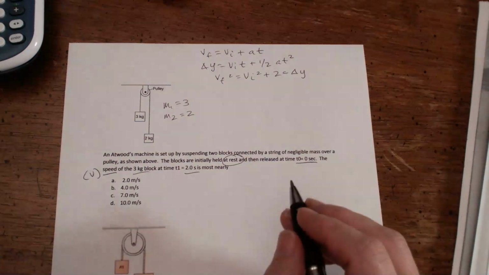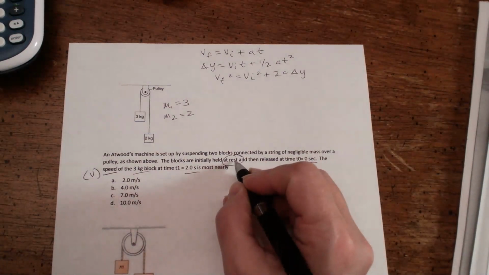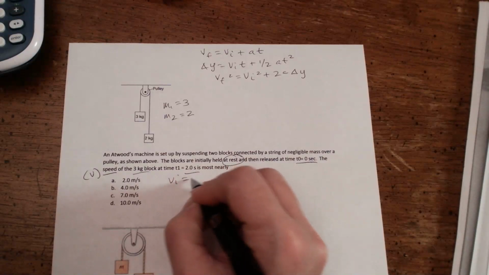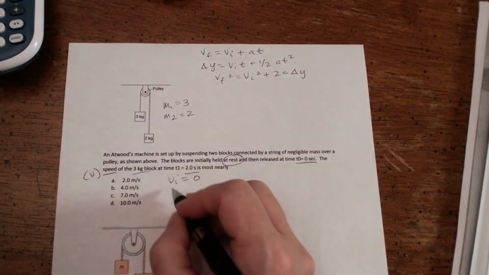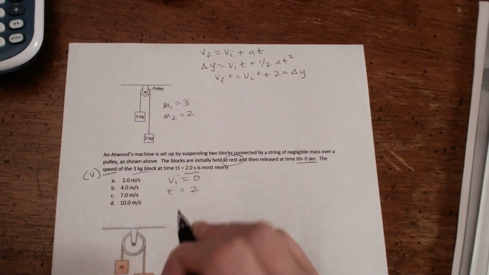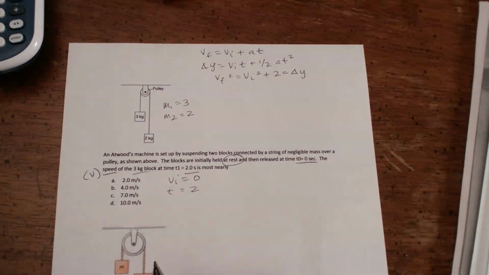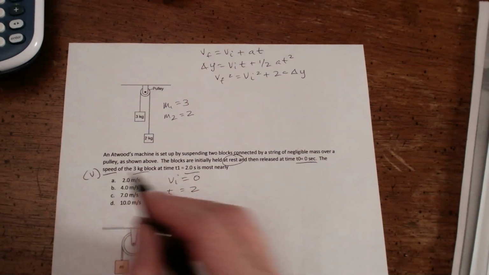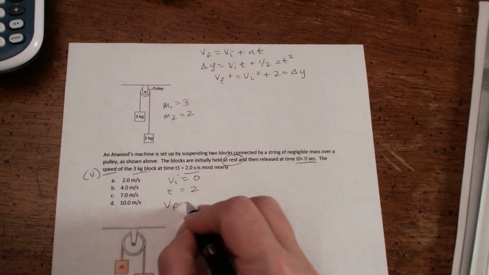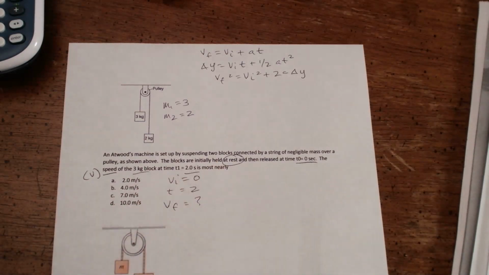Okay, so things that we've got here. We're at rest, so our initial velocity would be 0. Time is 2 seconds, because that's the time we're interested in. And then we want to know our speed at that time, so we want to know a final velocity at 2 seconds.